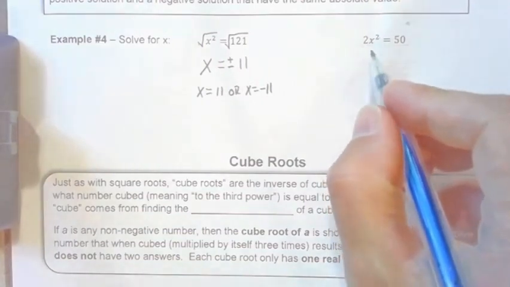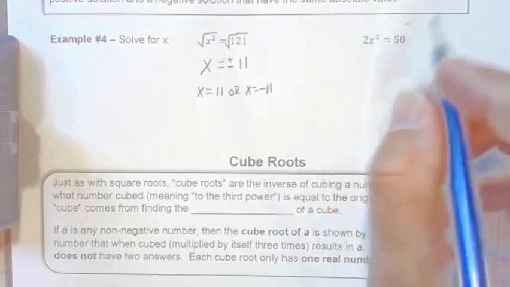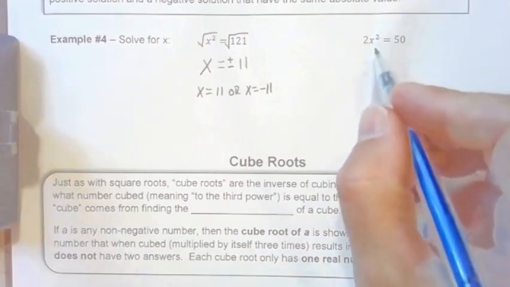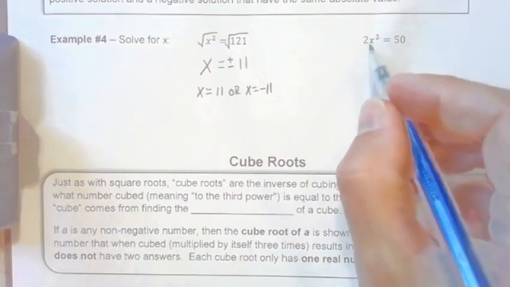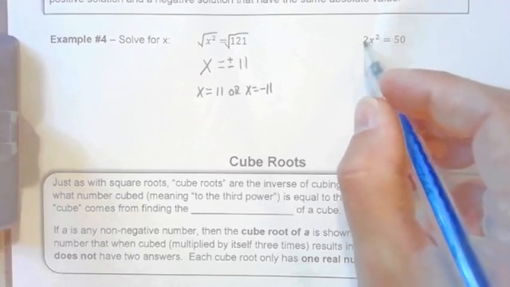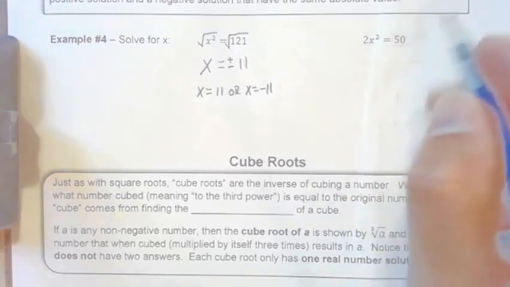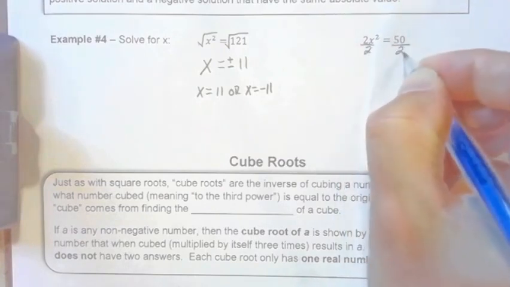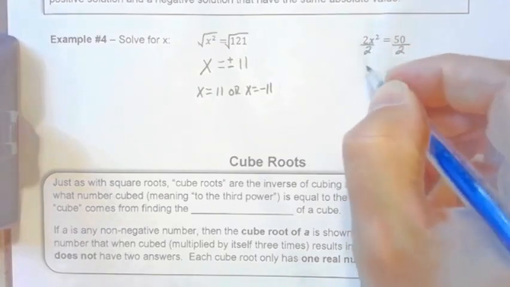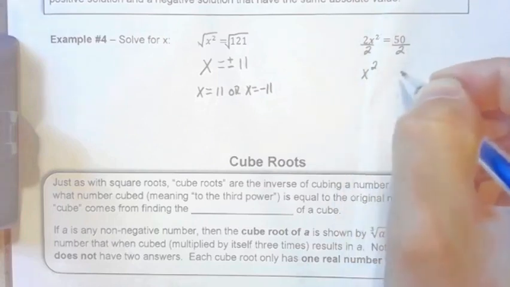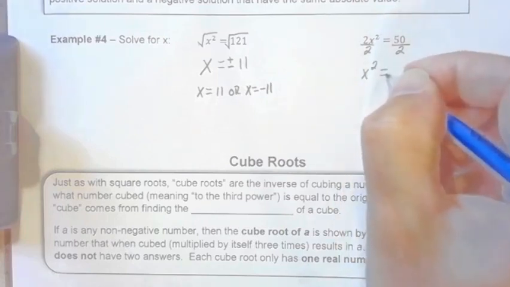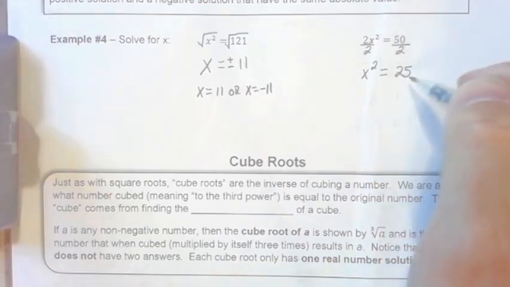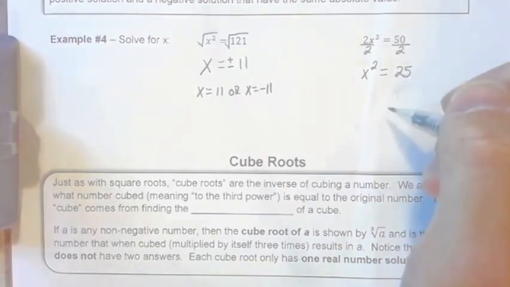In this example, 2x squared is equal to 50. Again, we want to try to figure out what is the value of x that's going to make this true. Before we can do a square root or anything like that, though, notice it says 2x squared. I just want 1x squared. So what I'm going to do first on each side is divide by 2. 2x squared divided by 2 is going to be the x squared that we need. And on the right-hand side, 50 divided by 2 is 25. So now it says x squared equals 25.